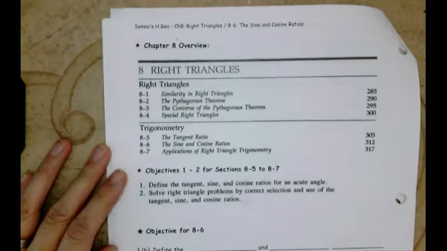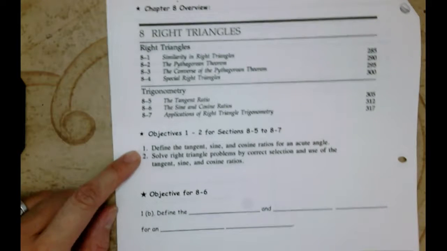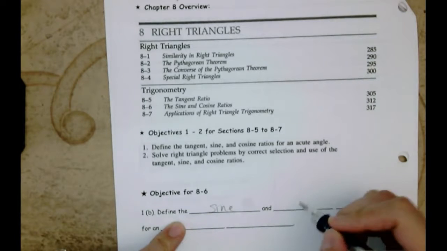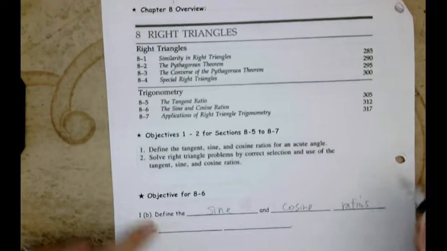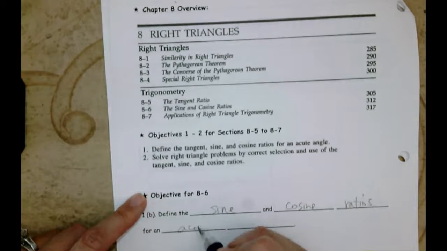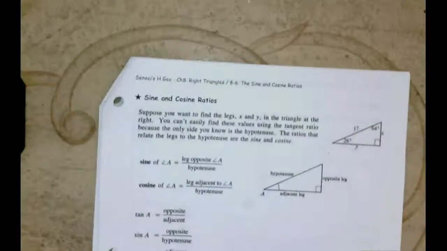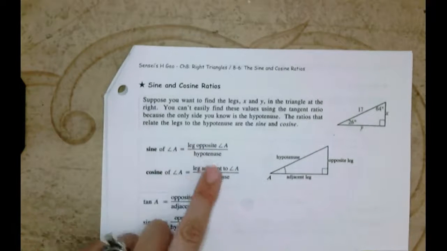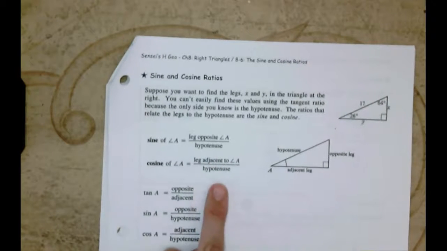We talk about it. Okay, so the objective here is still part of objective 1b. Define the sine and cosine ratios for an acute angle. Acute angle meaning less than 90, not including 90. All right, so here is the sine and cosine ratio. The sine is opposite over hypotenuse. Cosine is adjacent over hypotenuse.